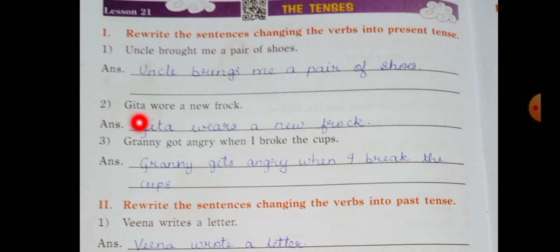Second, Geeta wore a new frock. Here we have to first identify what is the verb. What is the verb in this sentence? Very good. The verb is wore and it is in the past tense. We have to write it in the present tense. So wore will become wear and we have to add s, es or ies.